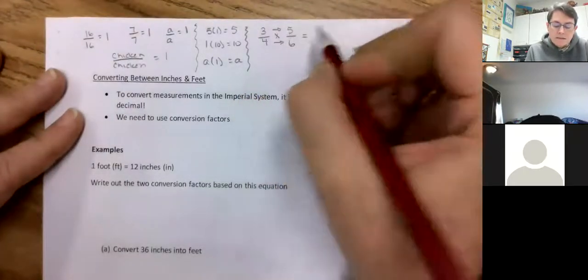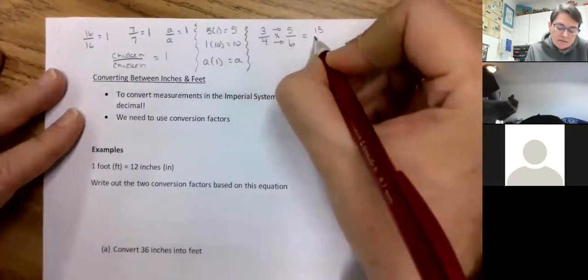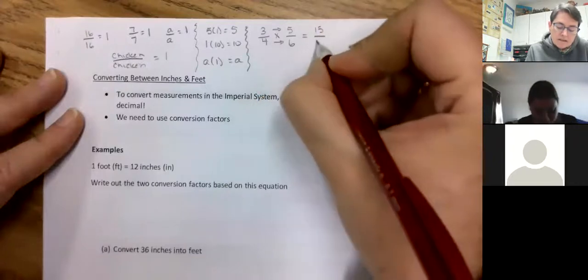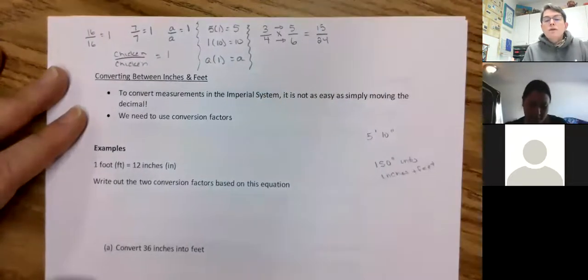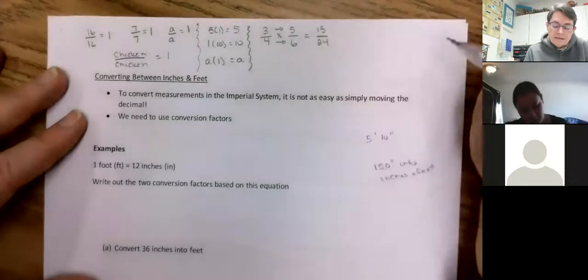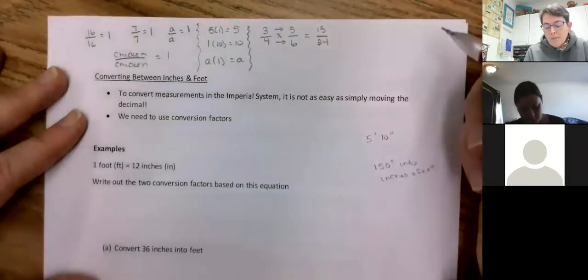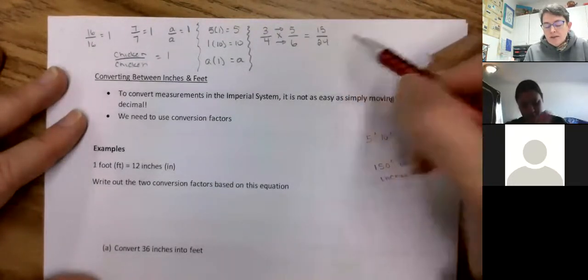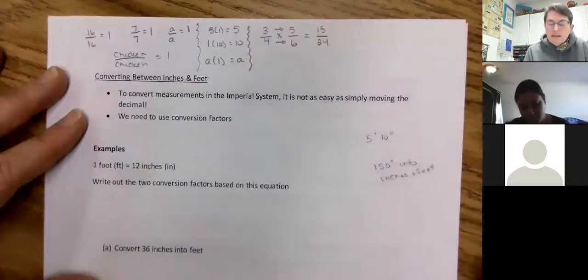So 3 times 5 is 15, and 4 times 6 is 24. Then depending on your question, you'll decide what to do with it. Do you know a number that divides into 15 and 24?